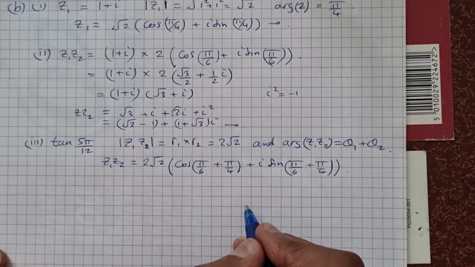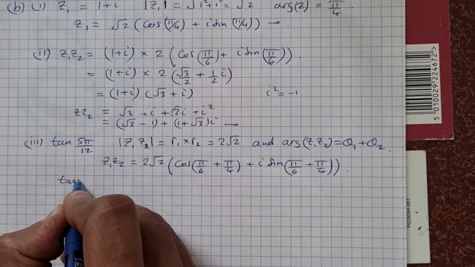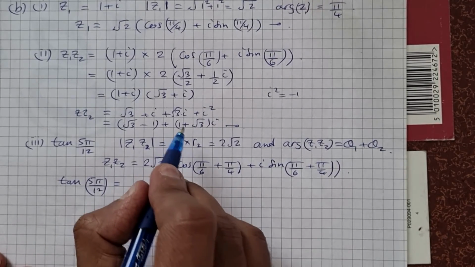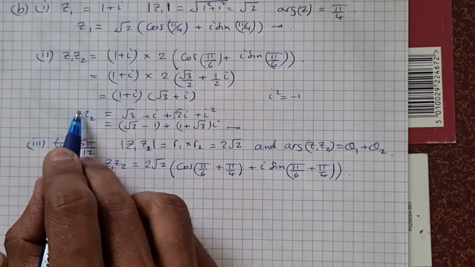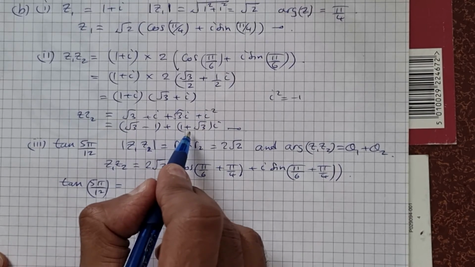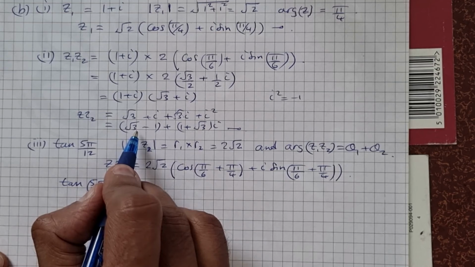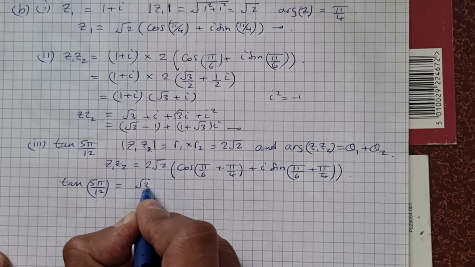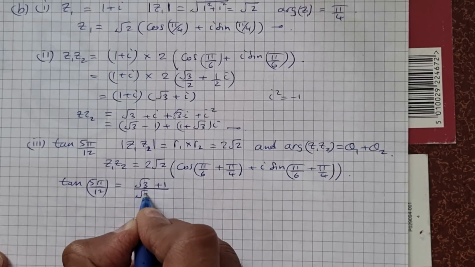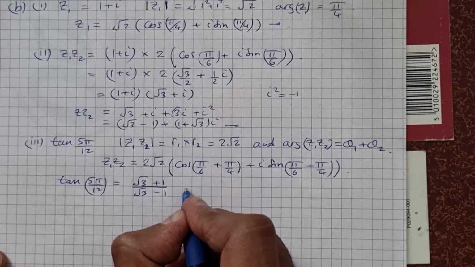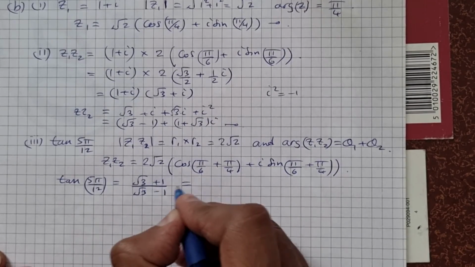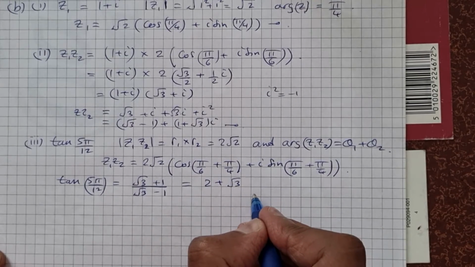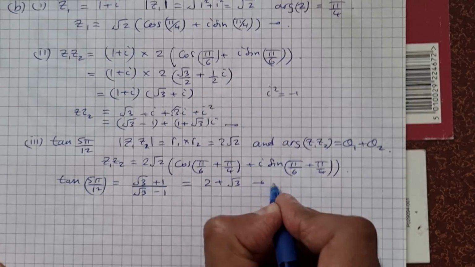And basically what I'm saying is that tan of 5 pi upon 12 is then equal to the, this is the complex number we're talking about. So that's the opposite, and that's the adjacent. So I'm going to take root of 3 plus 1 divided by root of 3 minus 1. And if you just do that in the calculator, you should be able to see that it comes down to 2 plus root of 3, and here we are for tan of 5 pi by 12.